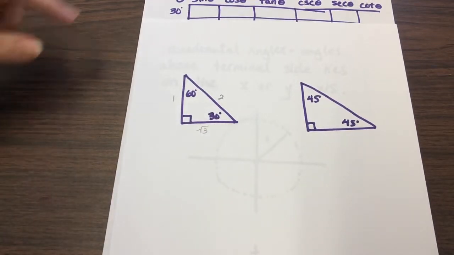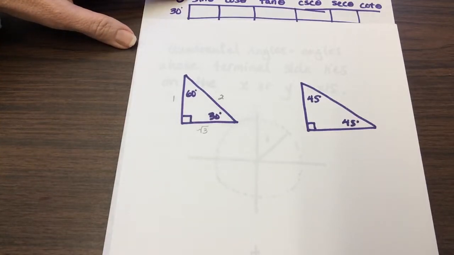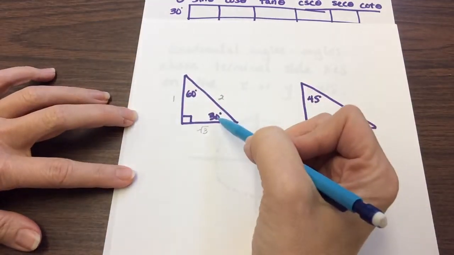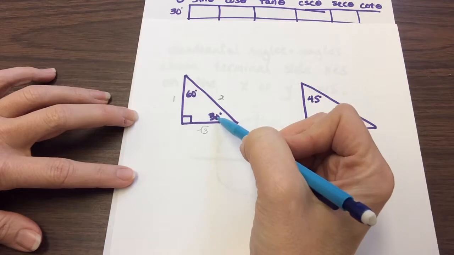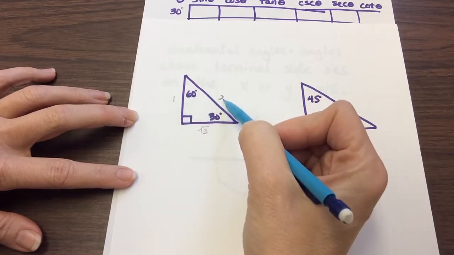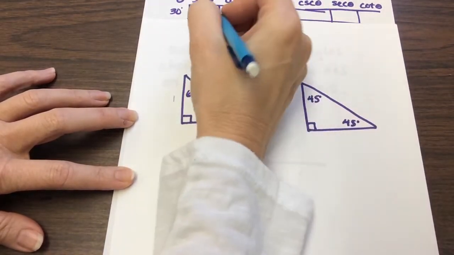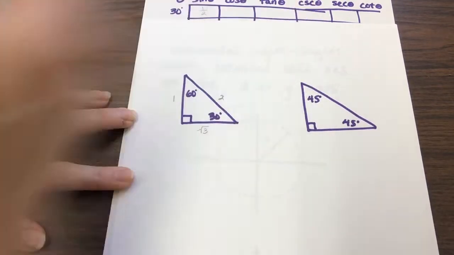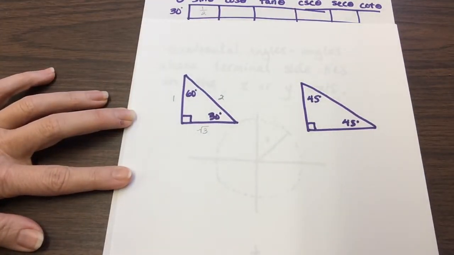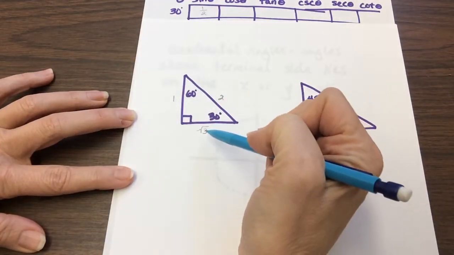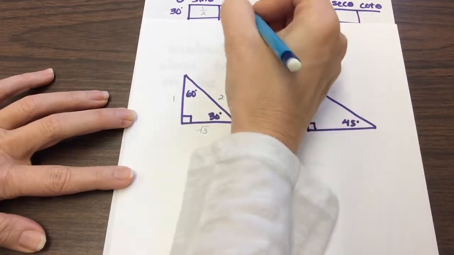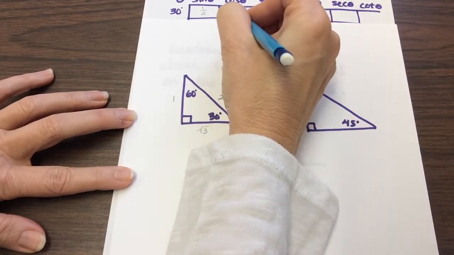If I'm looking for the sine of 30 degrees, 30 degrees is my reference angle, so I'm doing opposite over hypotenuse. So the sine of 30 degrees is 1/2. The cosine of 30 degrees is going to be my adjacent over my hypotenuse, which is the square root of 3 over 2.